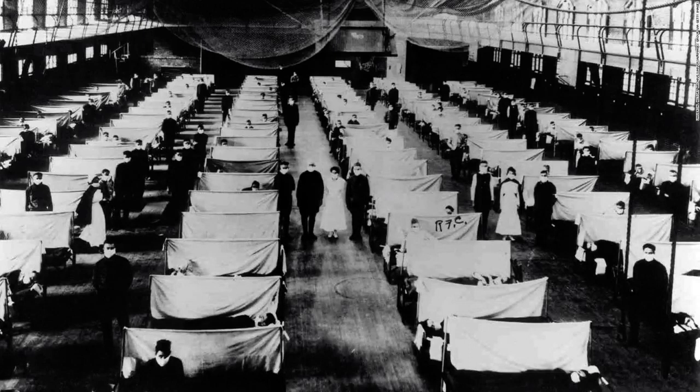But the past has shown naming diseases after places can have negative consequences for nations, economies and people. Here's why scientists and scholars say these naming practices are problematic.